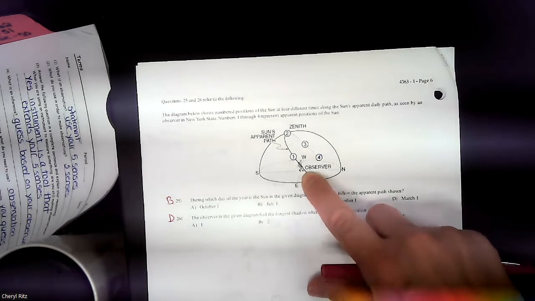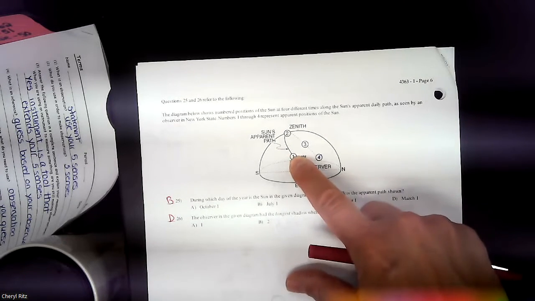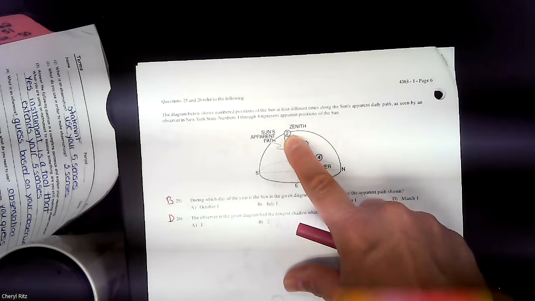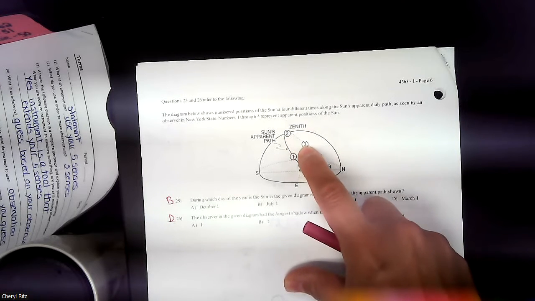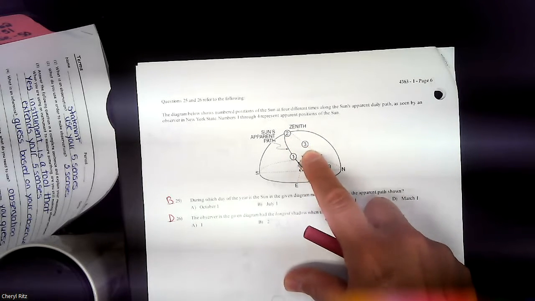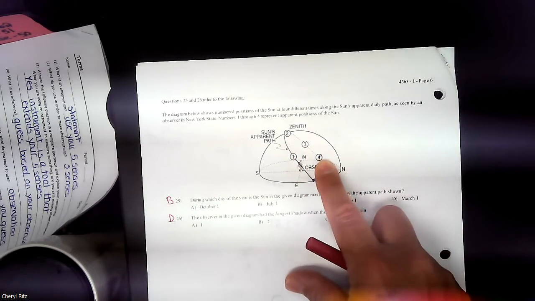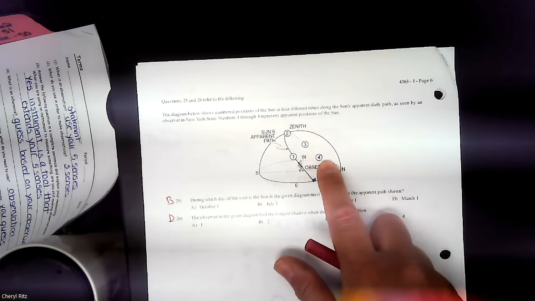So in this picture, the sun rises here, gets a little higher at location 1. It's around noon at location 2, starts to set, getting lower in the sky at 3, and then sets here at 4. So it's lowest in the sky at number 4 at sunset. So that's why the answer is D. Longest shadows when the sun's lowest in the sky.